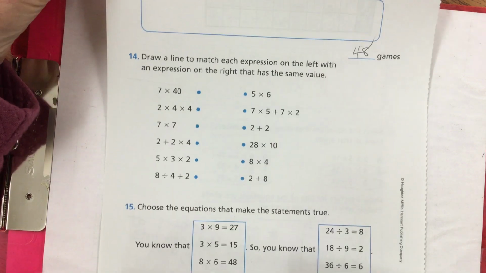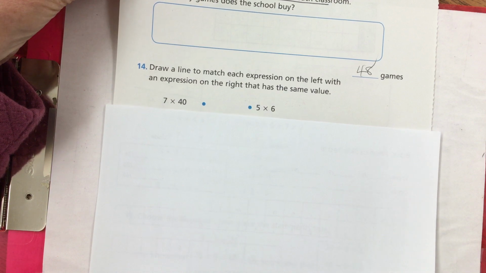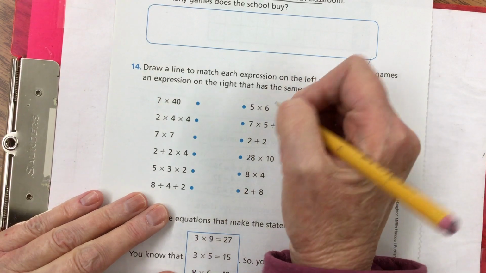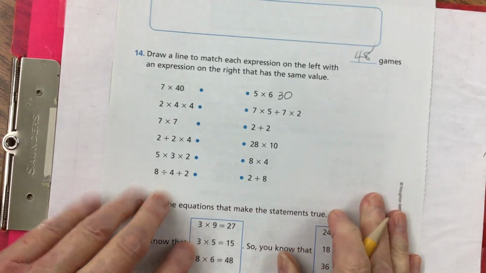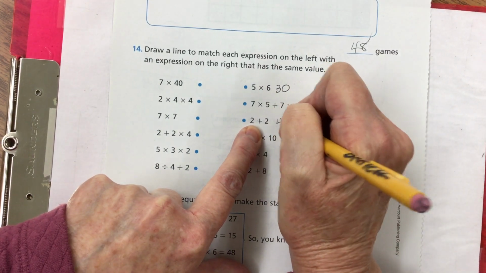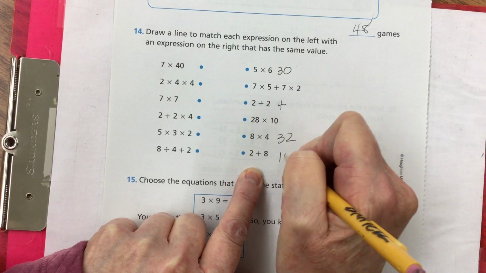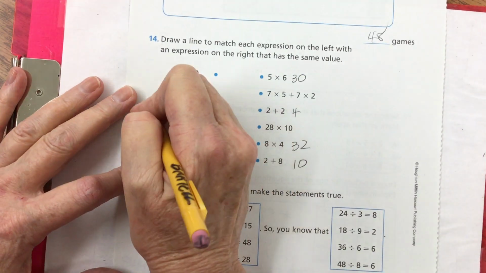All right, number 14. Draw a line to match each expression on the left with the right that has the same value. Okay, so before I do any of that, I want to solve these. That's 30, and I'm looking for the easy ones. That's 4, 32, 10, and if you didn't solve these, you're going to want to. This is 49.